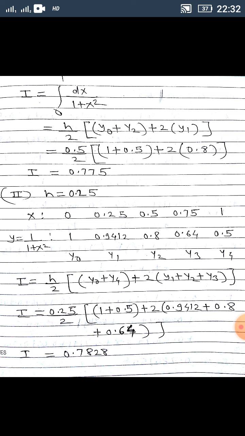Now substitute the values. h is 0.25, divided by 2, y0 is 1, y4 is 0.5, plus 2 times (y1 0.9412, y2 0.8, y3 0.64). If we simplify, the value comes as 0.7828 by using h is equal to 0.25 and the trapezoidal rule.